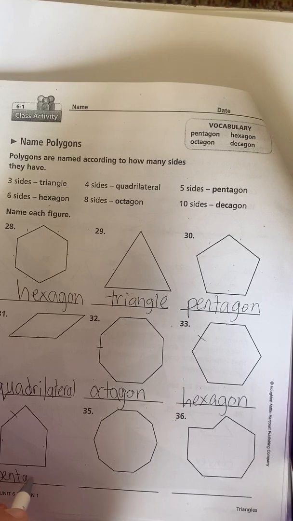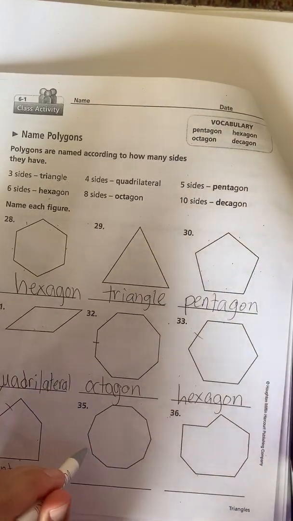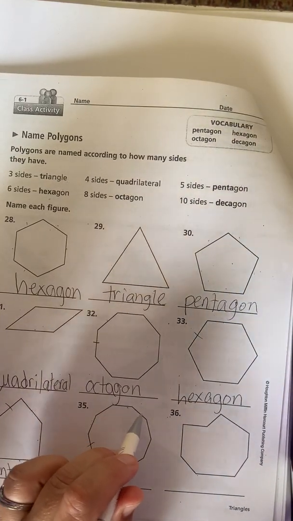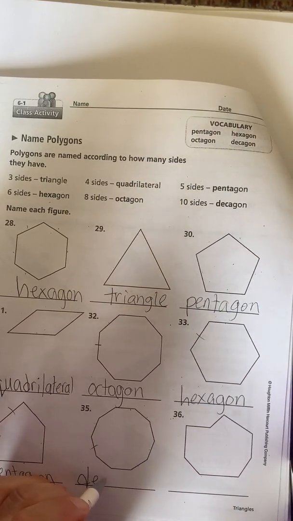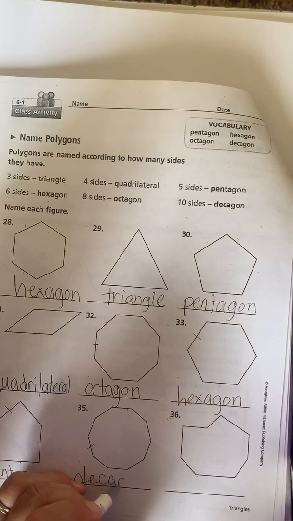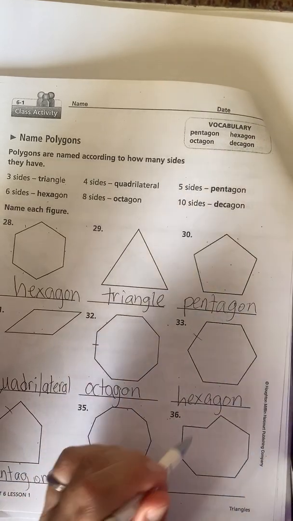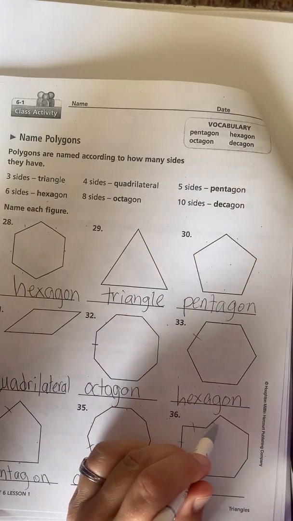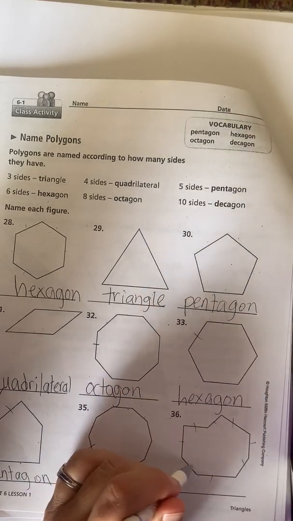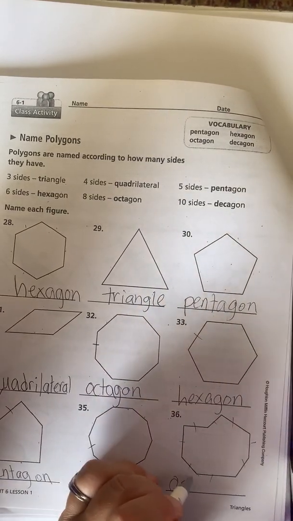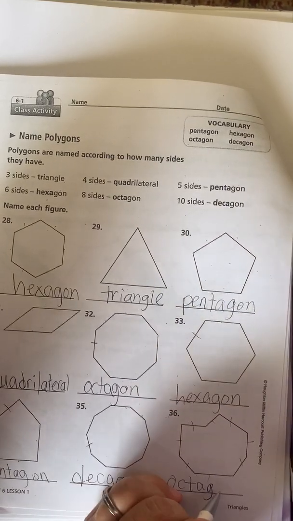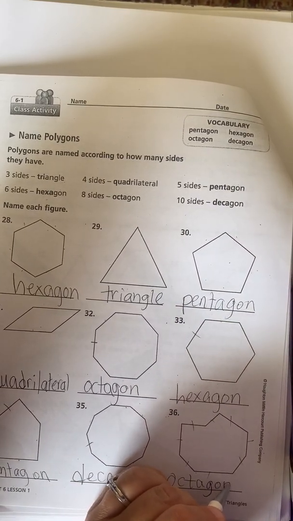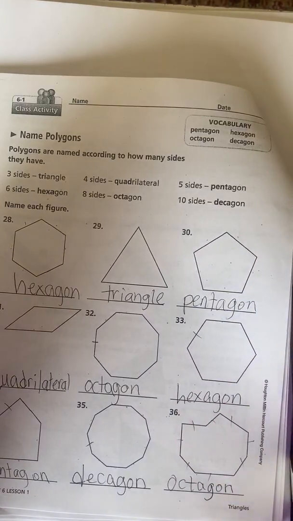Looks like a house. 1, 2, 3, 4, 5, 6, 7, 8, 9, 10, decagon. In Greek, deca is 10. Okay, and 1, 2, 3, 4, 5, 6, 7, 8, another octagon. So as you guys can see, you can have the same name of a shape, but they look different because their lines are different lengths, right?